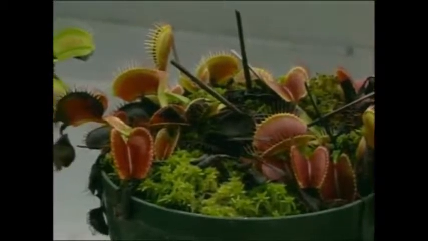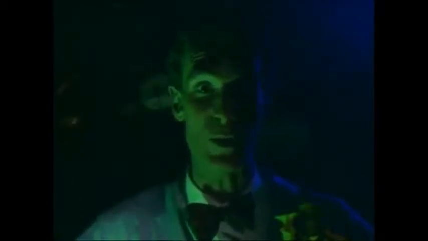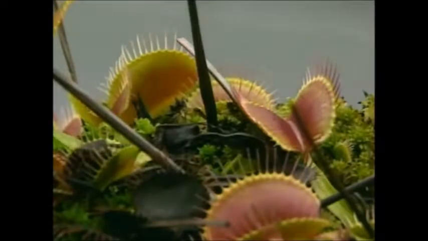See, these plants can't get enough chemicals from the soils they grow in, particularly nitrogen. So they've found ways to get the chemicals they need from what's around them, namely all the insects that buzz around swamps and marshes. Isn't that wild? These plants eat meat.